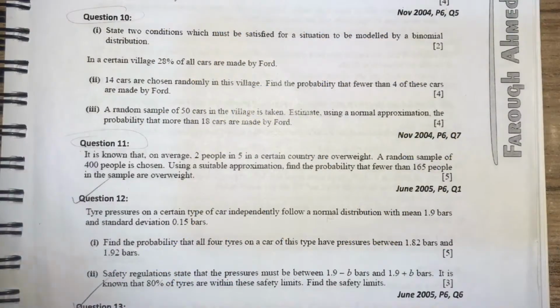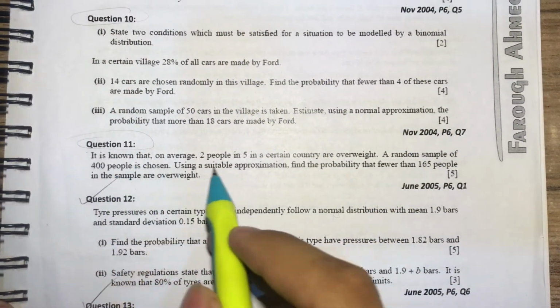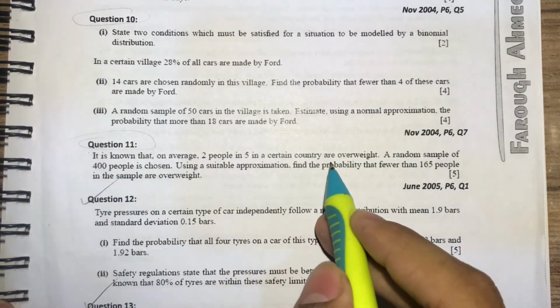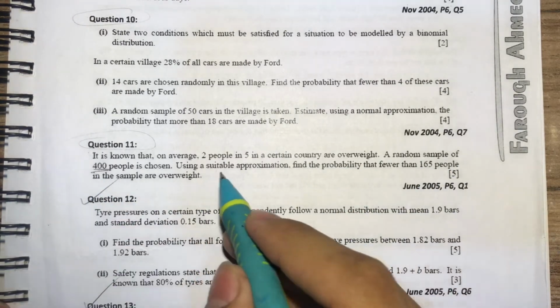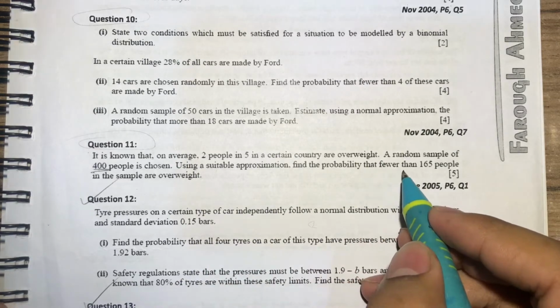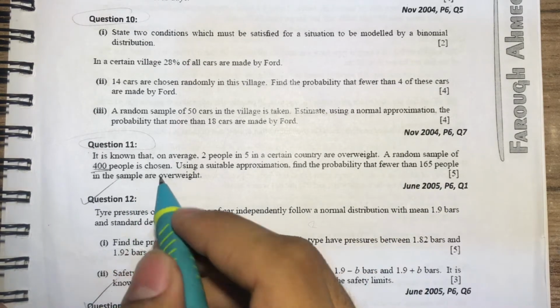Question 11. It is known that on average 2 people in 5 in a certain country are overweight. A random sample of 400 people is chosen with a suitable approximation to find the probability that fewer than 165 people in the sample are overweight.